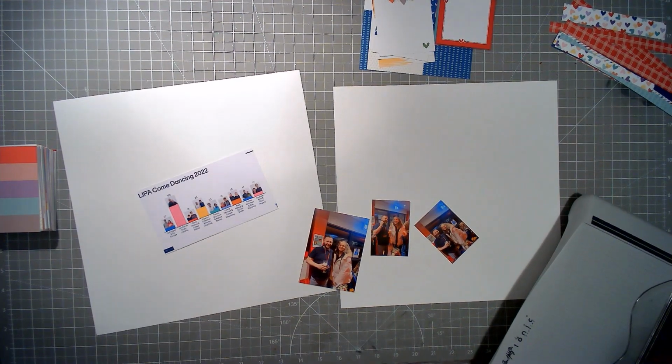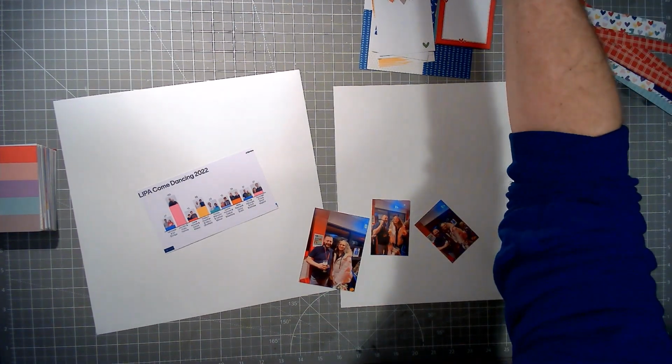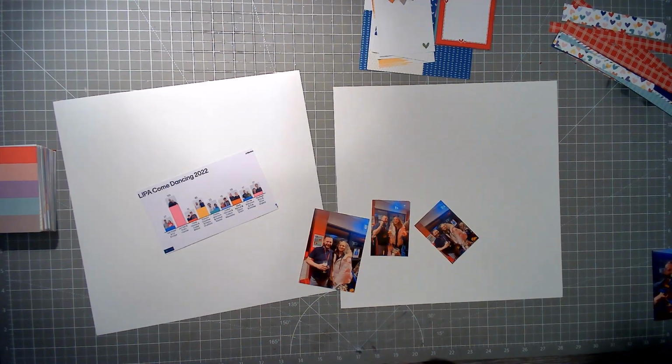Go, and then I have also got these. So I'm going to use 6 photos because that's what the prompt is. I guess you could use more, that is up to you. So I've got 1, 2, 3, 4, and then I'm going to have these ones as well. I do have 7, but I'm not going to use them all.